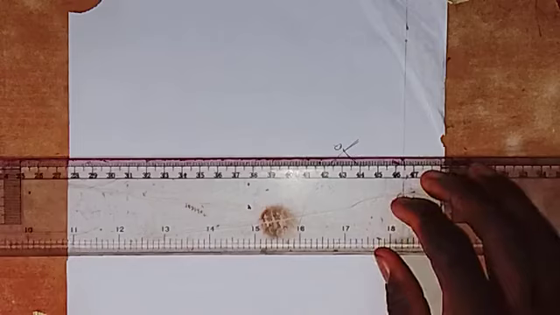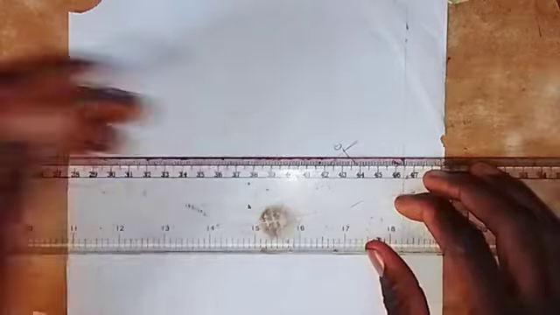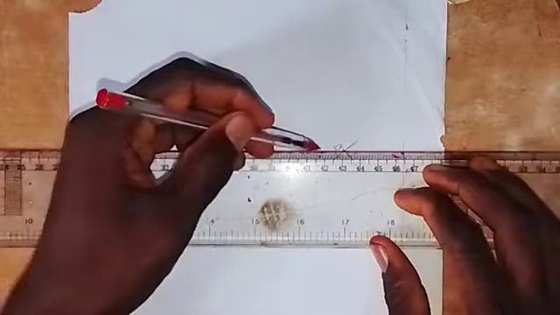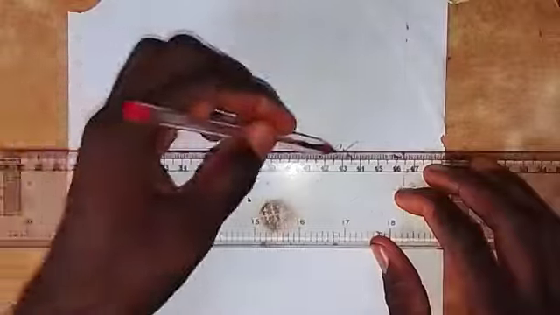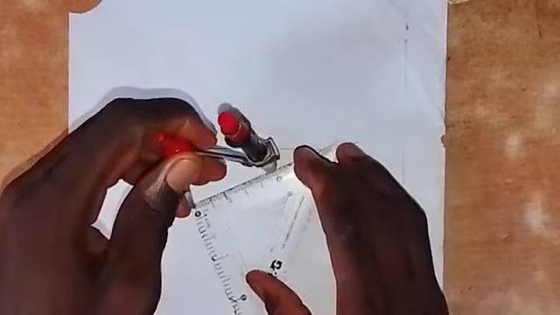What we are to do first is to draw a horizontal line. Let's draw it somewhere here in the middle. So we have the line. Then we are going to divide 100 by 2. That will give us 50 millimeters. So we take a measurement of 50 millimeters on the ruler.